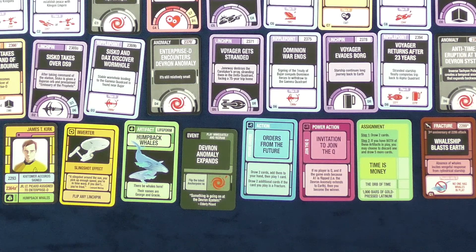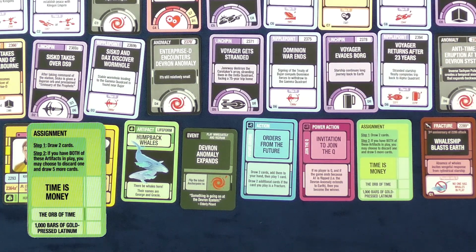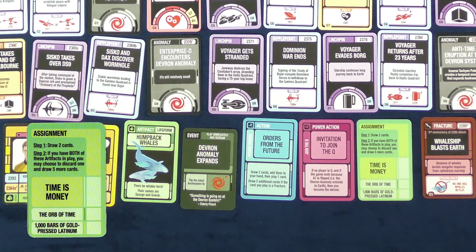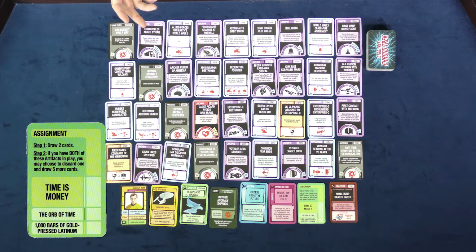The other type of card you might see is an assignment. It looks a lot like an artifact because it uses those, but mostly what it's gonna let you do is draw 2 cards. It says on there, step 1, draw 2 cards. And then step 2 is if you have both of the artifacts that they require, then you'll be able to draw extra cards. Now that's a little bit easier said than done, so if you find yourself with these and none of the artifacts or only one of the artifacts, you can still use it to draw 2 cards. Being able to draw cards is pretty useful in this game, especially depending on your identity that might require you to find something specific. And assignments let you do that.